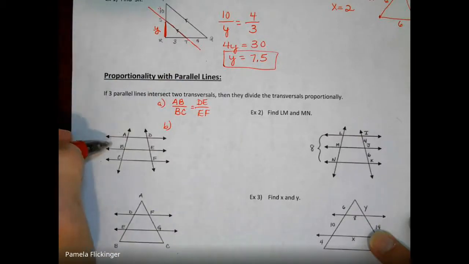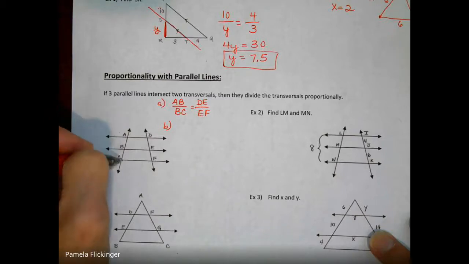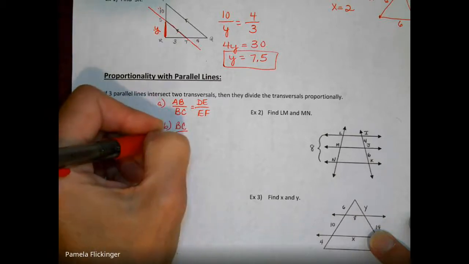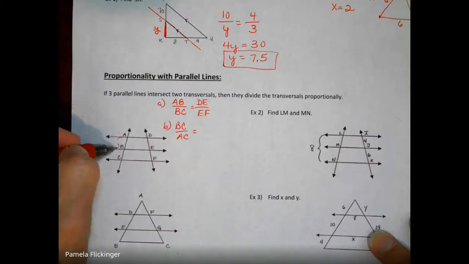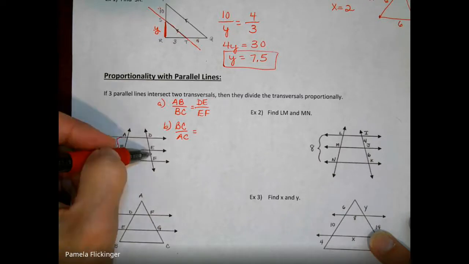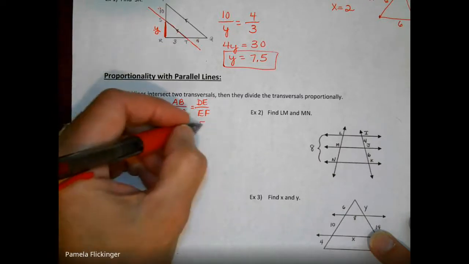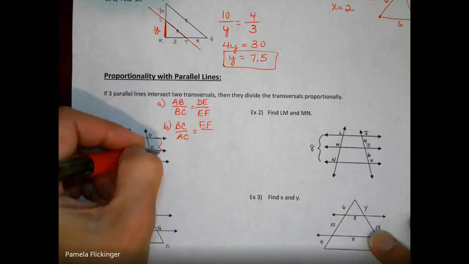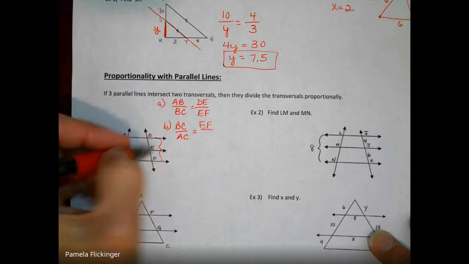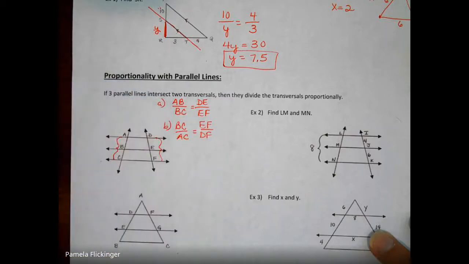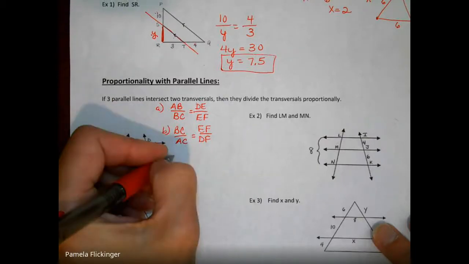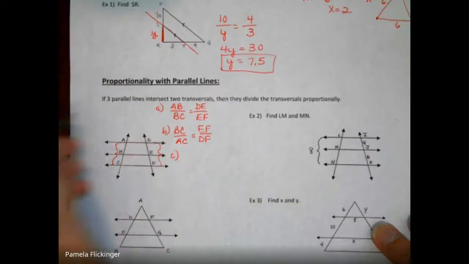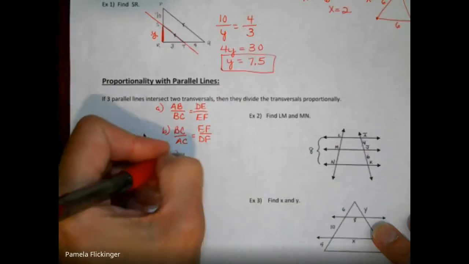All right, let's do another one. If I did BC over AC, what I did is the bottom over the 2 parts together, then that's what I need over here. So I need the bottom, which is EF, over the 2 parts together, which would be DF. So you're looking for the same patterns. If I did, let's say, AB over DE.